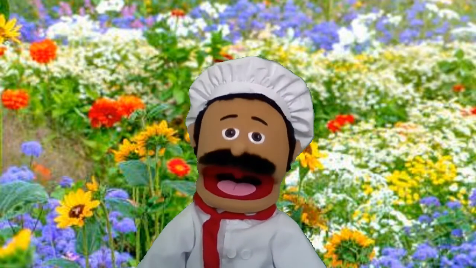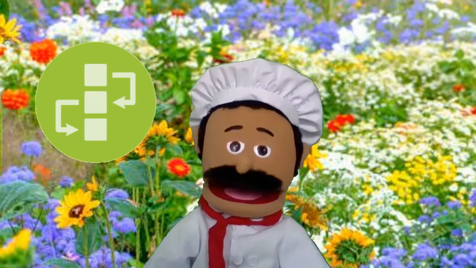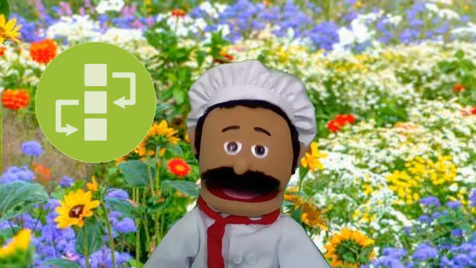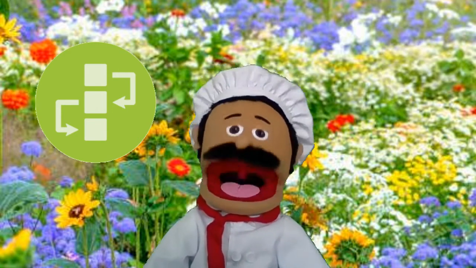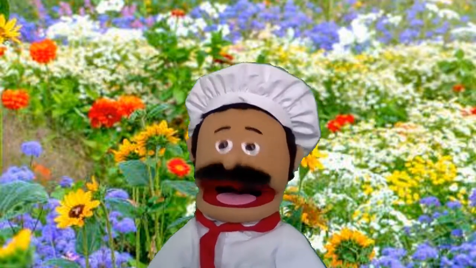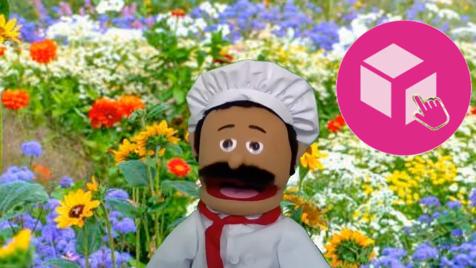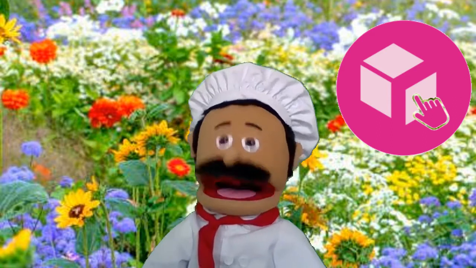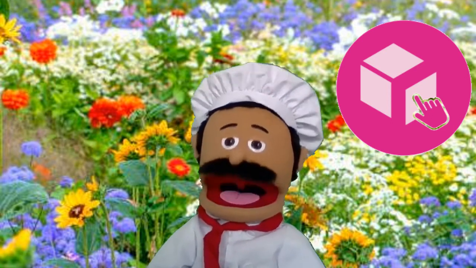Every time we visit the Algorithm Kitchen, we always talk about algorithms. And remember, boys and girls, in computational thinking, algorithms are step-by-step directions that humans and computers can follow. But today, we're going to learn something different. We're going to learn about building models. In computational thinking, building a model is a great way to show others your knowledge of a topic.